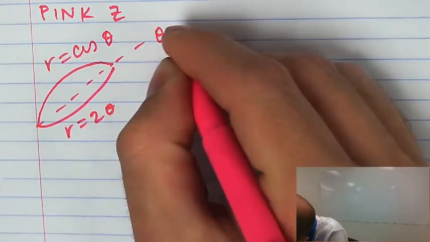I think the difference between red and pink picks up pretty well on the document camera. All right, this is a polar area. It kind of looks like a lemon or something. r equals cosine theta and r equals 2 theta. Oh, the tricky thing here, is this the one where they give you the intersection? Yeah. This is theta equals 0.45.